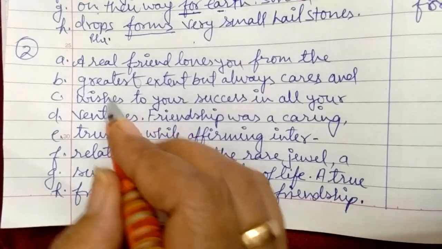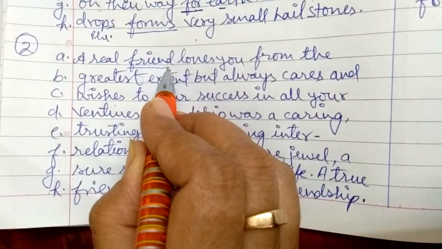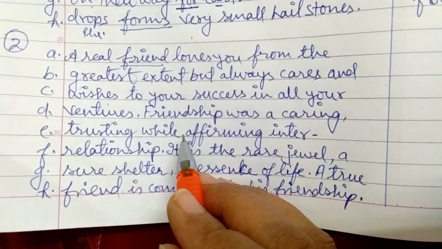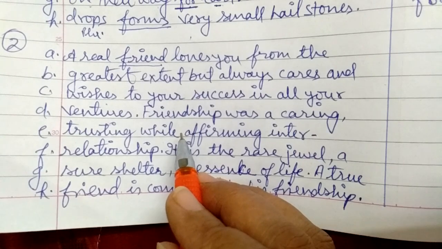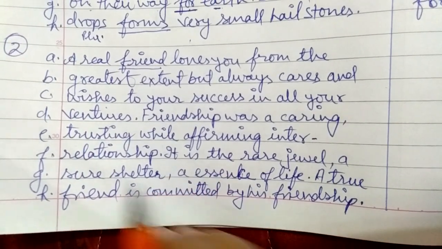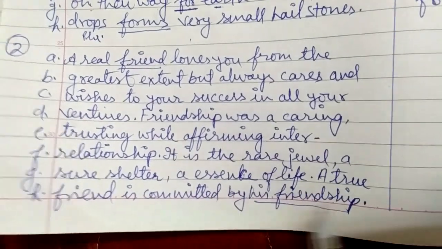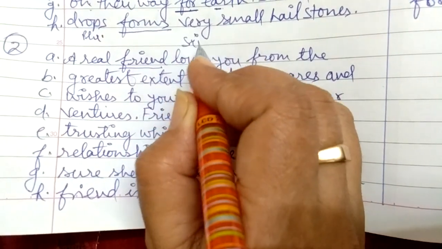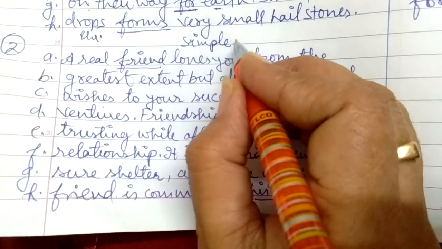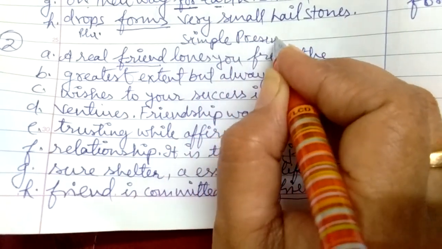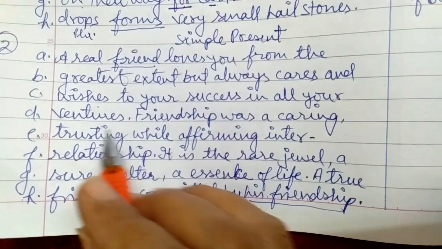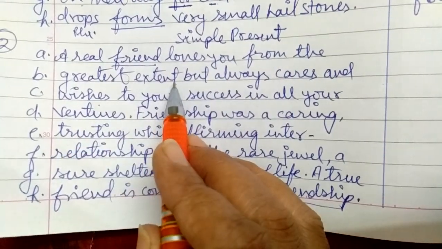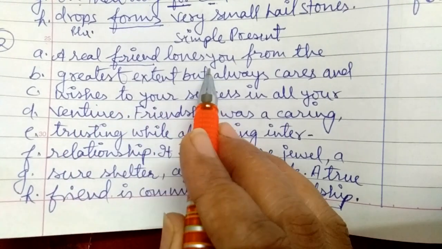So the paragraph is about friend and true friendship. This is a general fact about friendship, how a friend should behave, and what are the ingredients of friendship. So we will use simple present tense again because this is about a general fact which is not going to change. A real friend loves you from the greatest extent. Here the tense is correct.